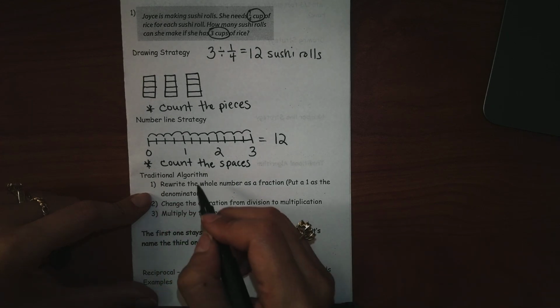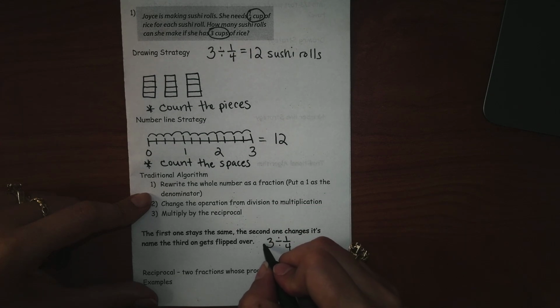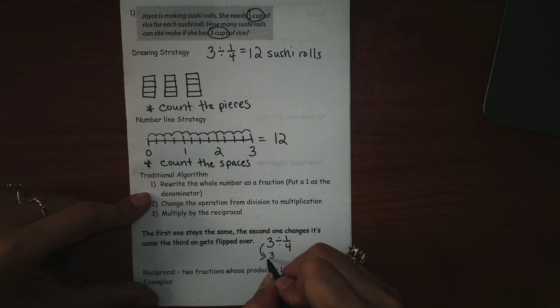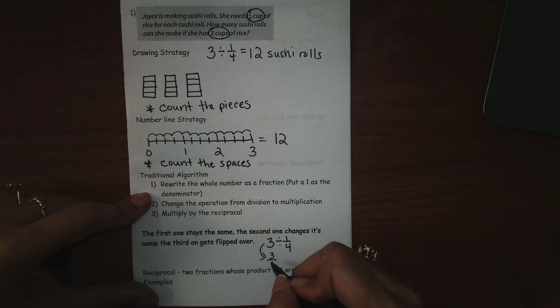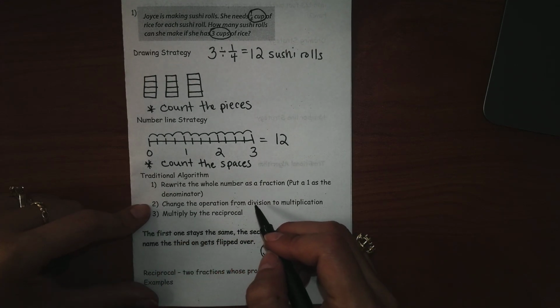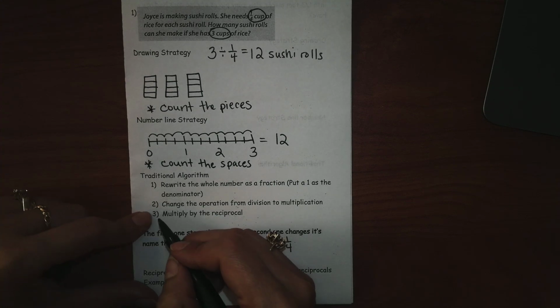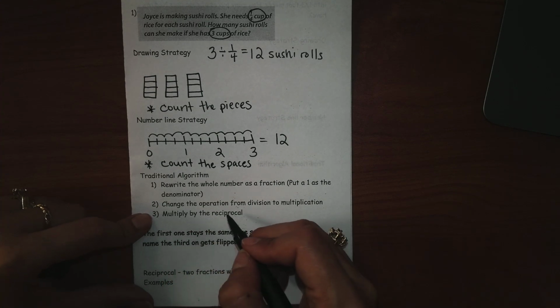The first step says rewrite the whole number as a fraction, so this 3, I'm going to change it to 3/1. Remember that it's not a different number, I just wrote it as a fraction. Step 2 says change the operation from division to multiplication, so this division symbol, I'm going to change it to multiplication. And the third step is multiply by the reciprocal.